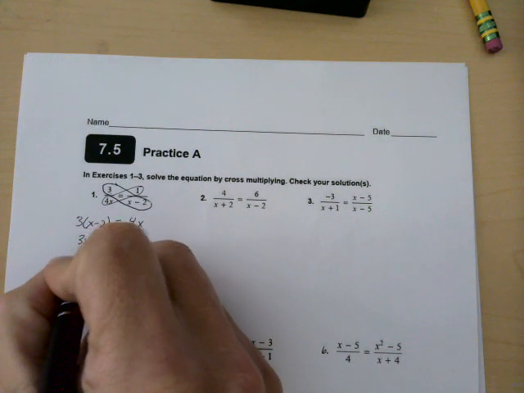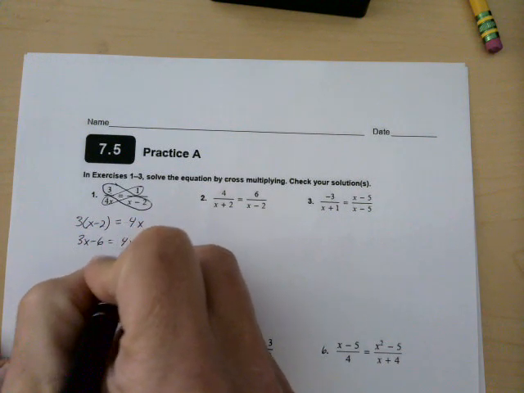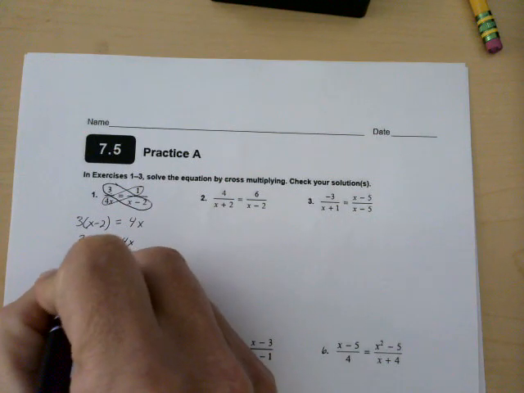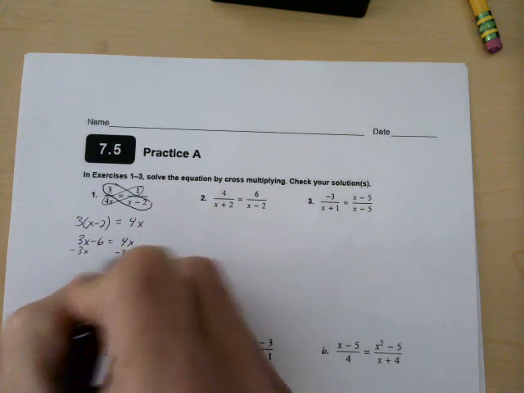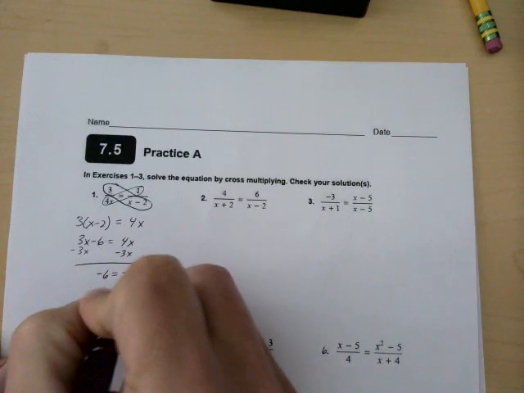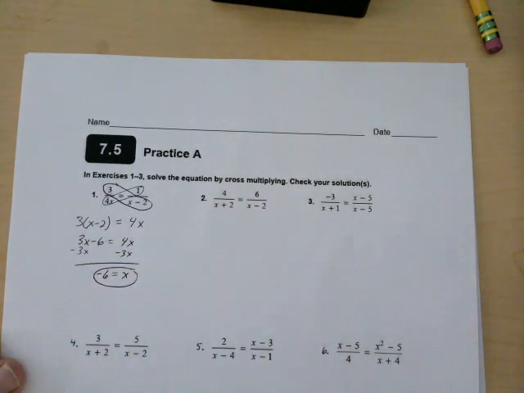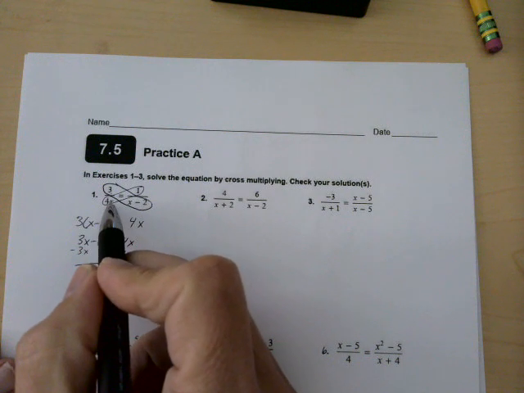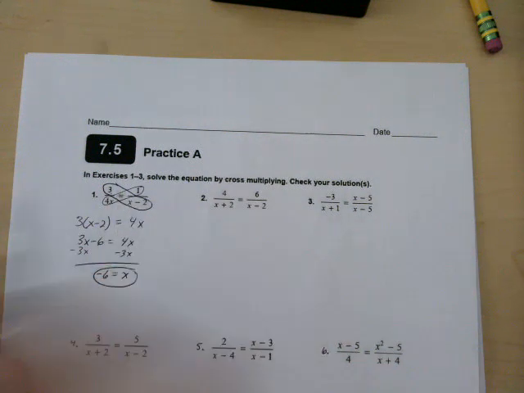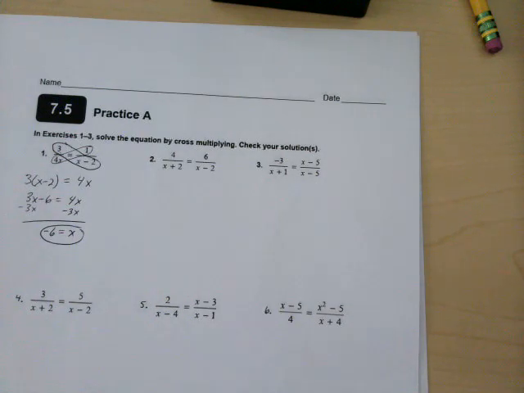So I'm going to distribute, and then I'm going to get my x's together. As soon as I bring my 3x over, I have my answer. I know my solution is -6. So if you plugged in a -6 into the original equation, you would have a balanced equation. Okay, so again, force that to make sense. We'll do number 3. You can try this one.